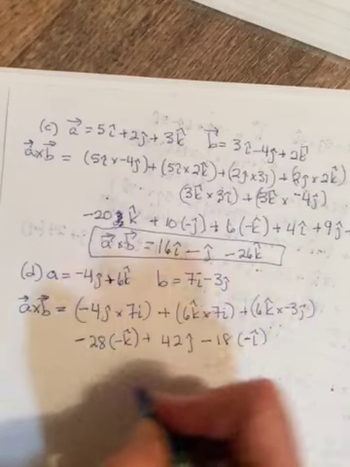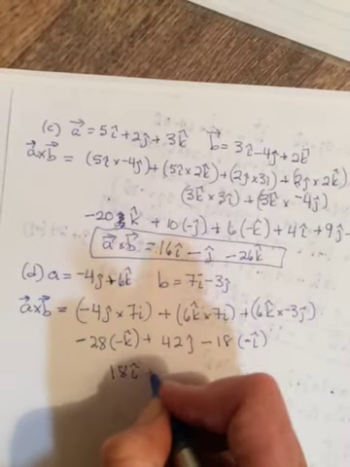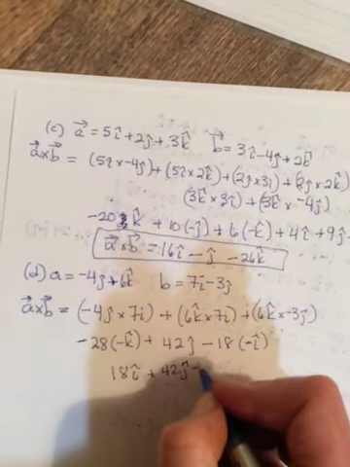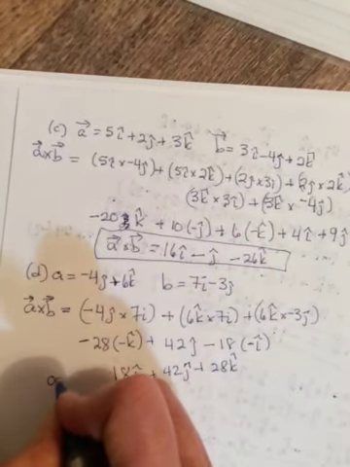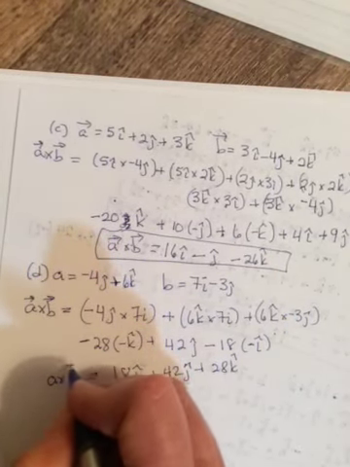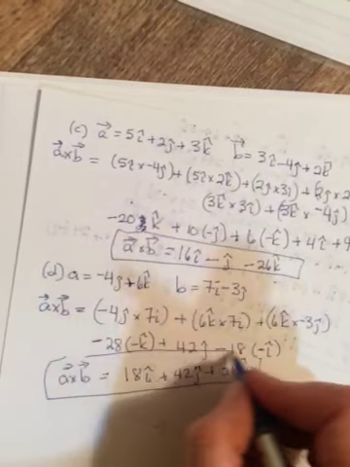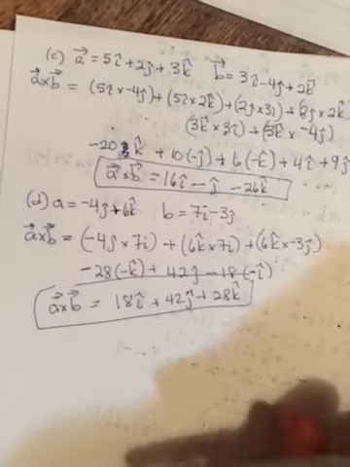Alright, so negative negative will be positive, so A cross B equals 18i plus 42j plus 28k. Okay? So those are all the answers to number 5.